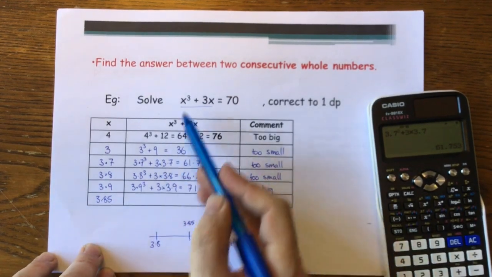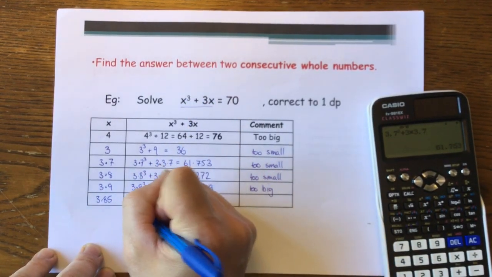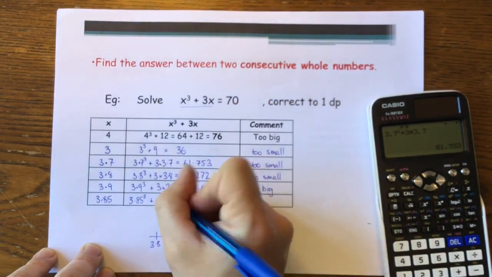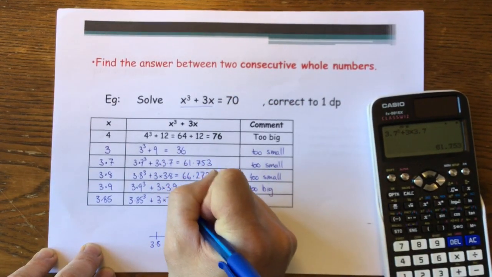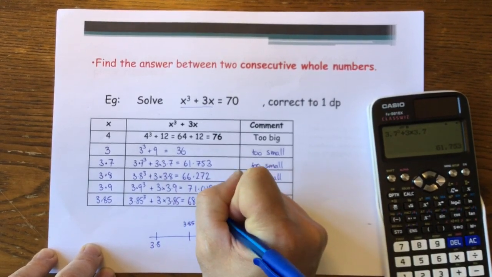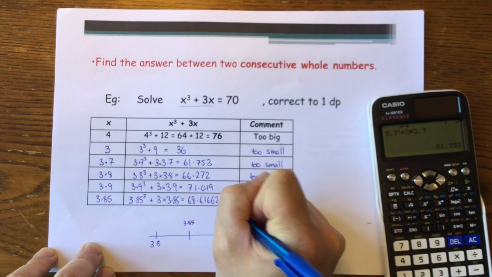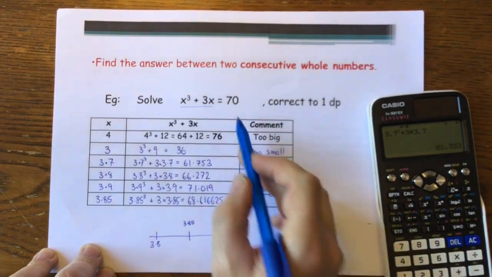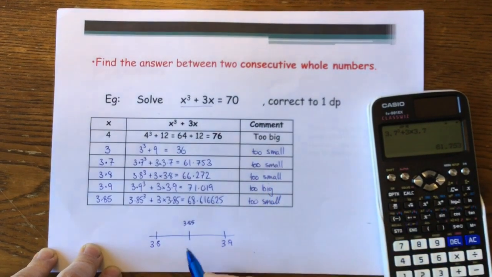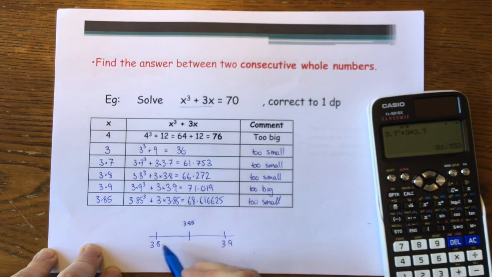And we do exactly the same thing. 3.85 cubed plus 3 times 3.85. And when you put that into your calculator, you get 68.616625. We want 70, so that's too small. So this is now too small.